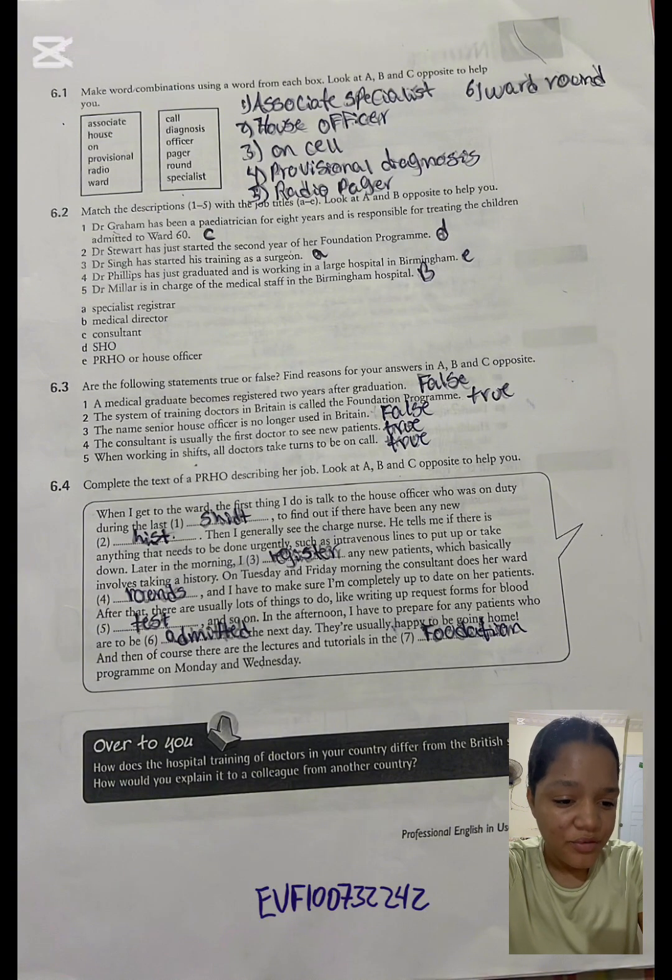Give reasons for your answers, using A, B, and C opposite. 1. A medical graduate becomes registered years after graduation. False. 2. The system of training doctors in Britain is called the Foundation Program. True. 3.